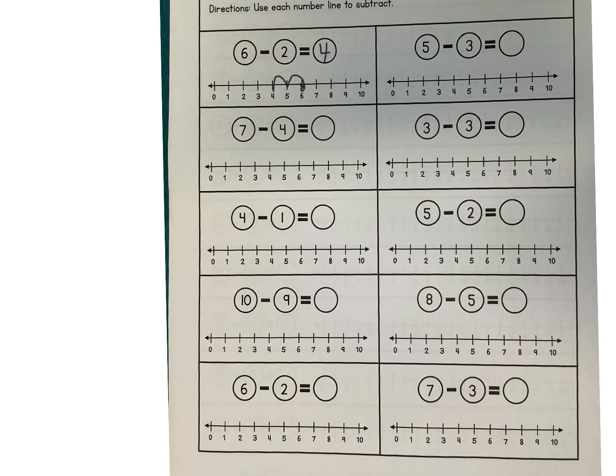Okay. The next one is 5 minus 3. So we're going to put our pencil on 5 and count back 3 spots. What did we land on? 2. The next one says 7 minus 4. So put your pencil on 7, count back 4 steps. What number did you land on? 3.